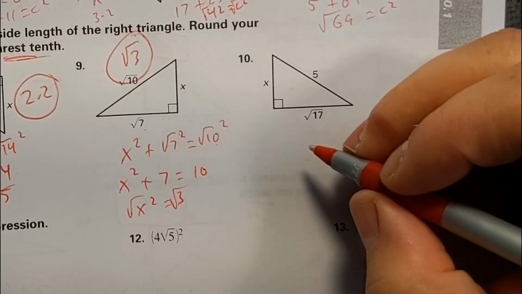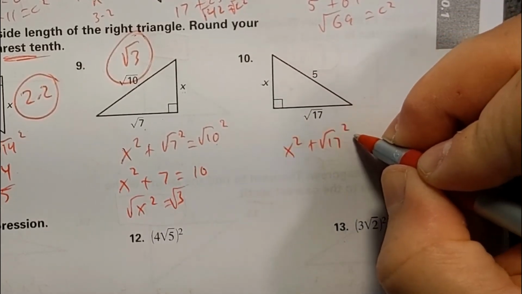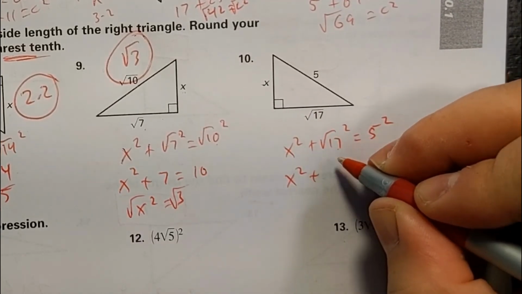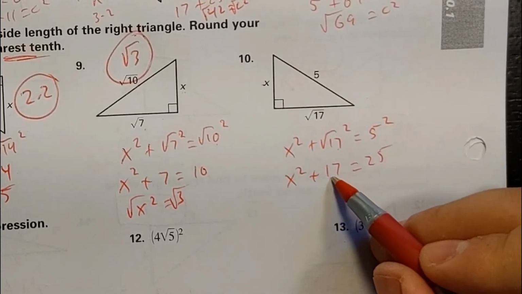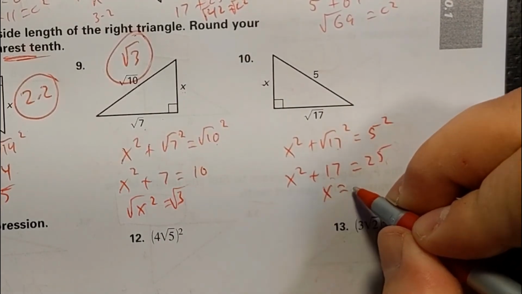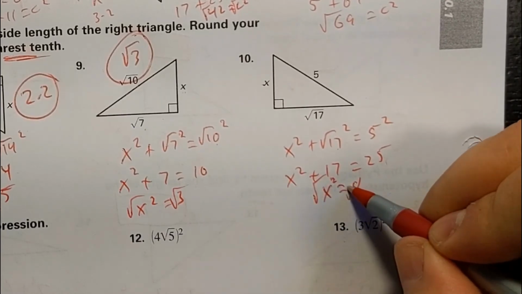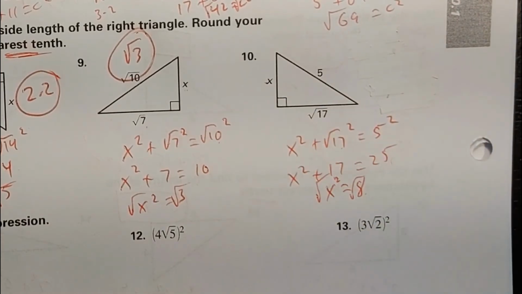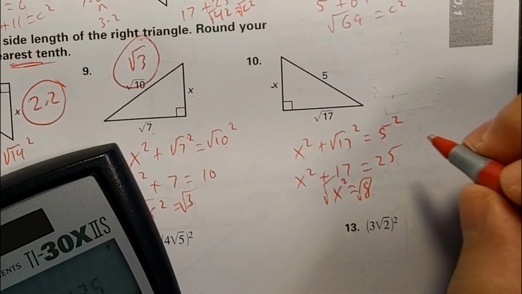And then for number 10, these two are your legs, that's your hypotenuse. X squared stays x squared. The 17 comes out of the radical. 5 squared is 5 times 5, 25. So you need to subtract 17 from 25. And then last step, you need to get rid of the square, so don't forget to square root it. So the square root of 8 can get simplified, but since we're just doing decimals, we're just going to go second, x squared, put in that 8, and we get 2.8.